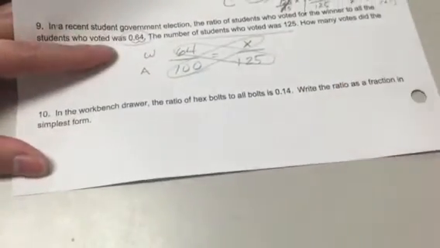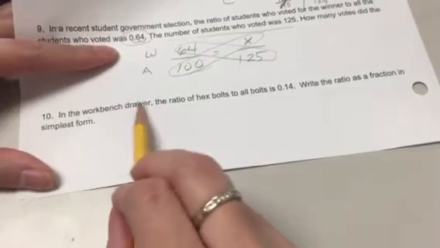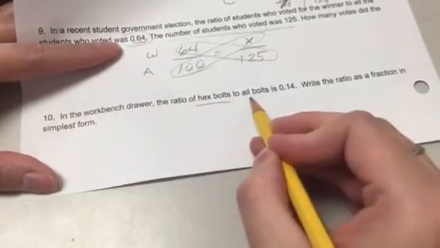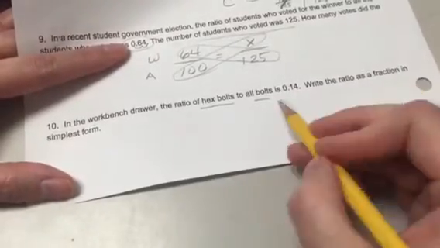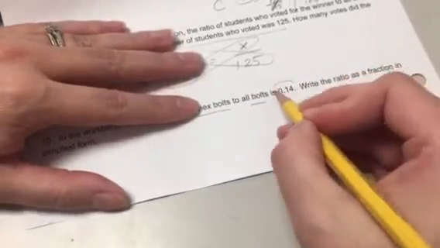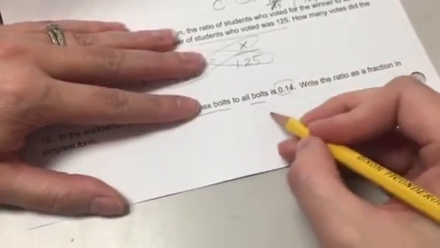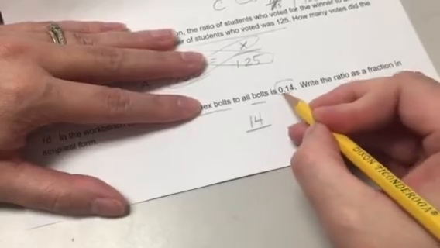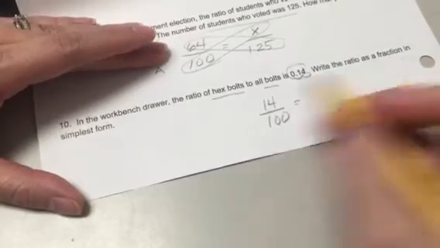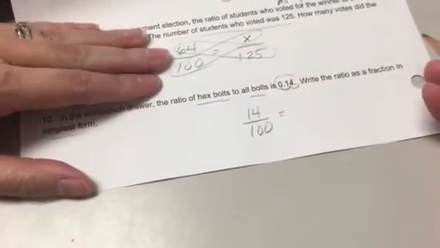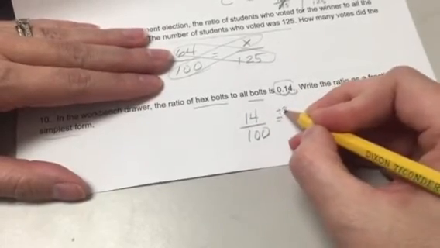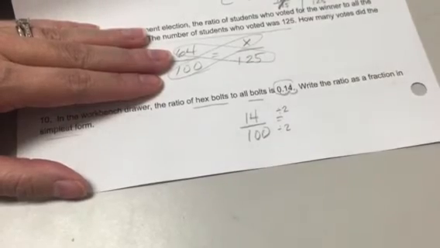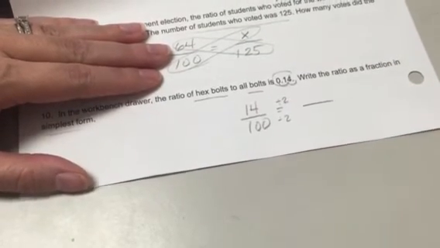And then the last one, number 10, in the workbench drawer, the ratio of hex bolts to all bolts is 0.14. Write that as a fraction in simplest form. Well, to turn a decimal into a fraction, we're going to do the same thing, 14/100ths. So then all you need to do is put that in simplest form by reducing. If you're not sure what goes into 14 and 100, I would start with 2 and reduce by 2 so that you get a new fraction in simplest form.